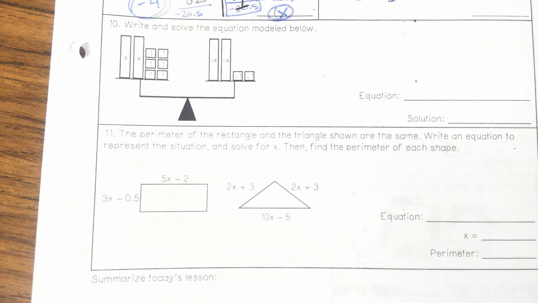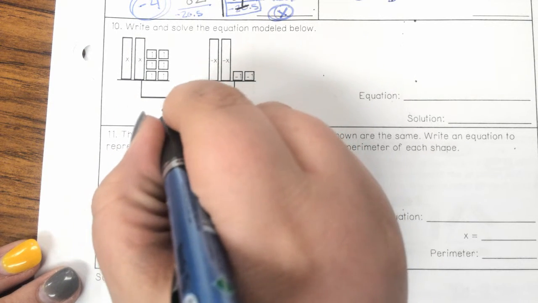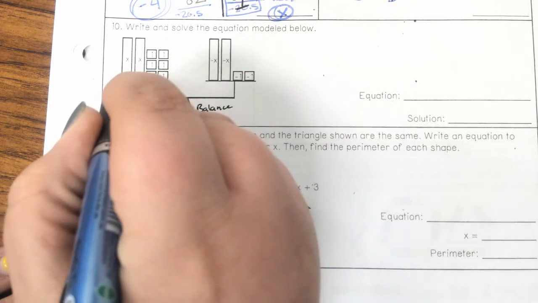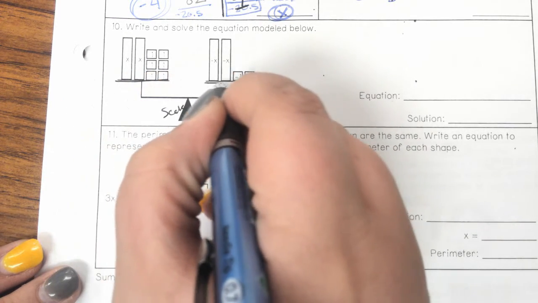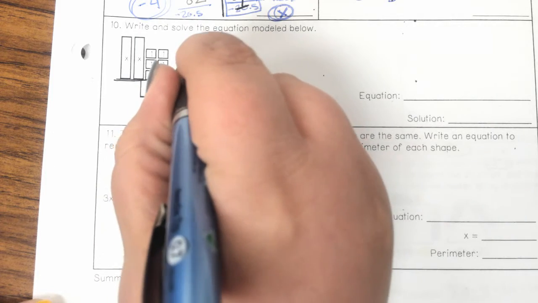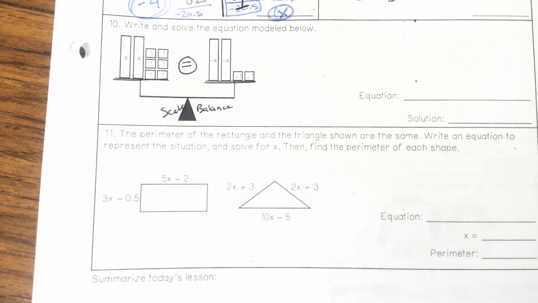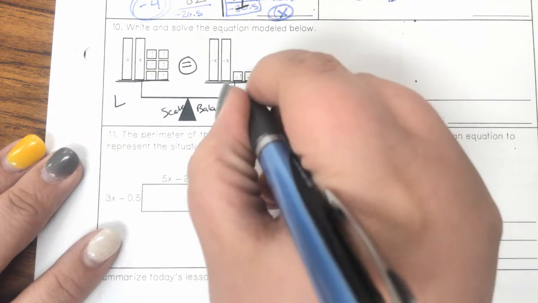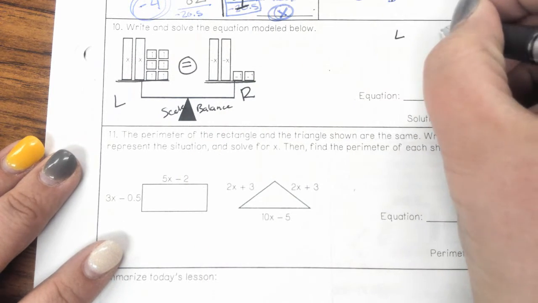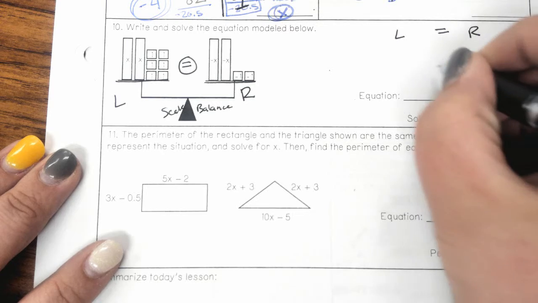Number 10, we need to write and solve the equation model below. So in this model we see a scale or balance, and the scale's sides are both the same height, or they're completely balanced, so I know that this means those sides are equal. So my left side is equal to my right side. So let's go ahead and write the equation. We'll have a left side equal to a right side.